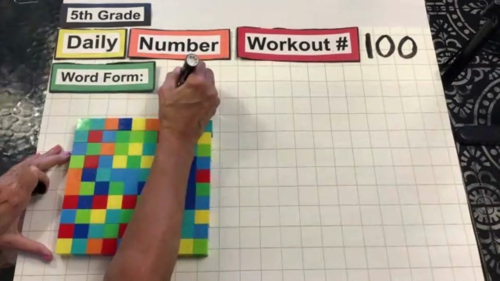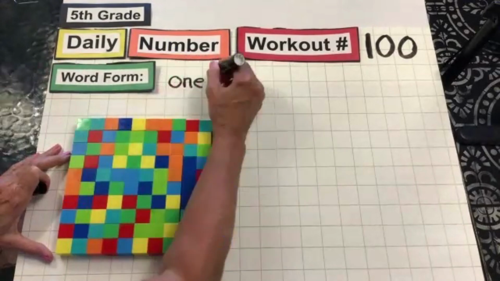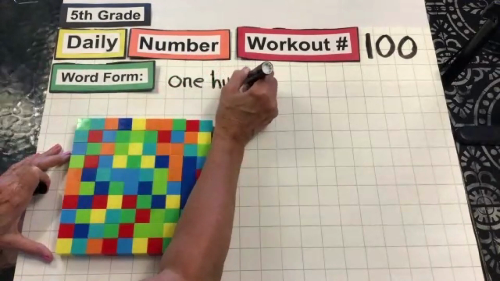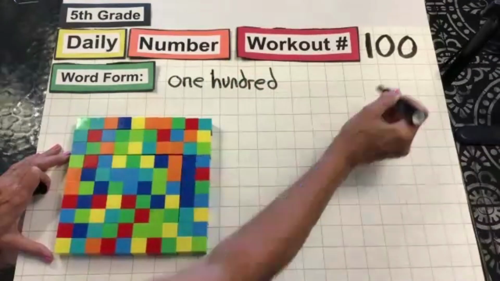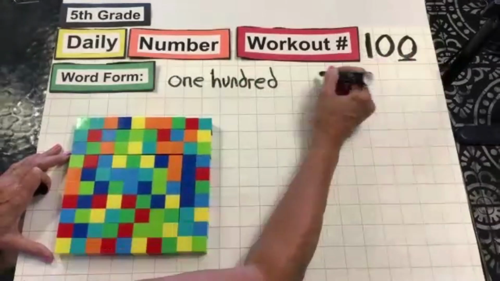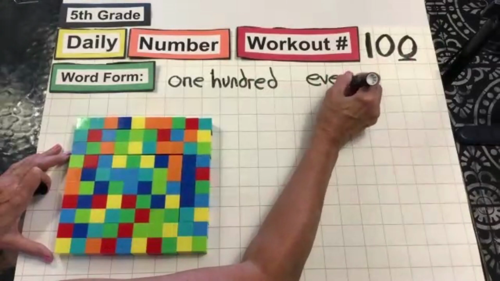So we're going to start off with our word form. And so we're going to say 100. And because it ends with a 0 in the ones place, it is an even number.